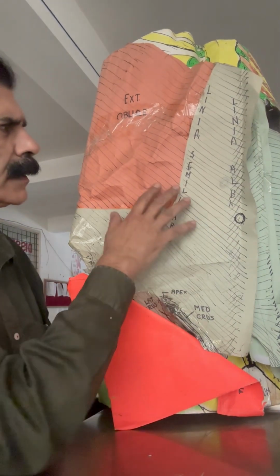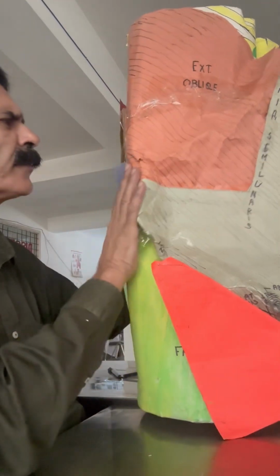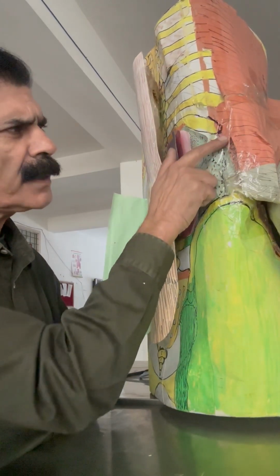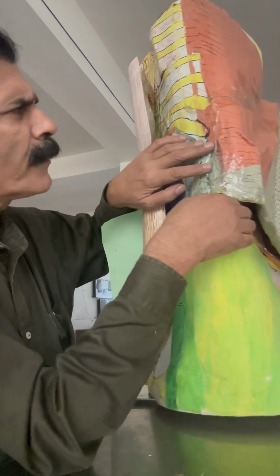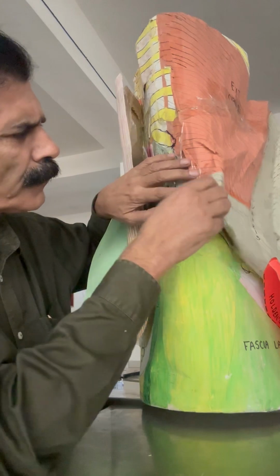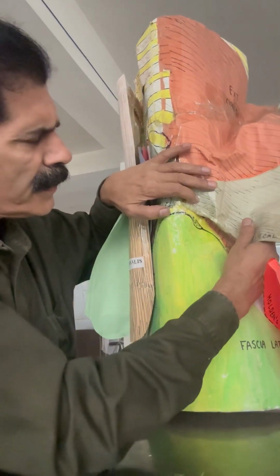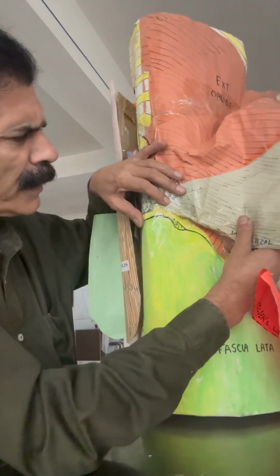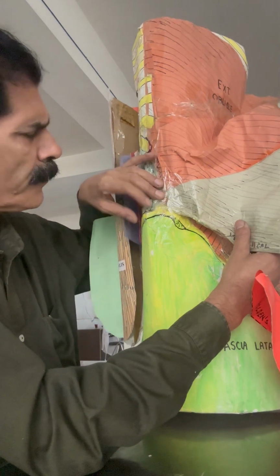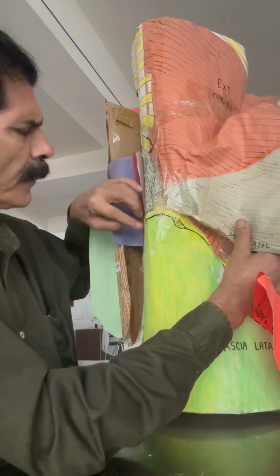Now the insertion. The last fibers of the external oblique come from the 12th rib, come downward and are inserted over the outer lip of the iliac crest. Starting from the anterior superior iliac spine, it is attached along the outer lip of the iliac crest. So this is the insertion of the external oblique muscle.